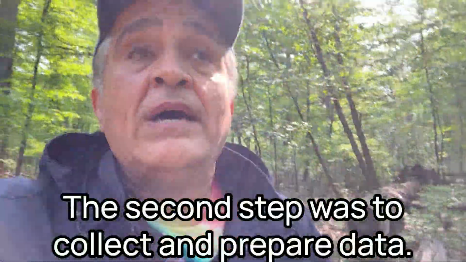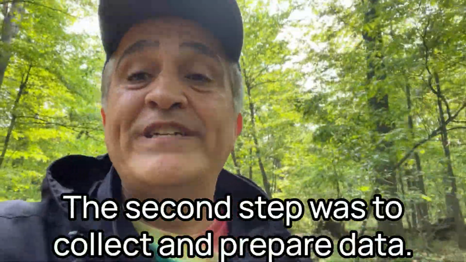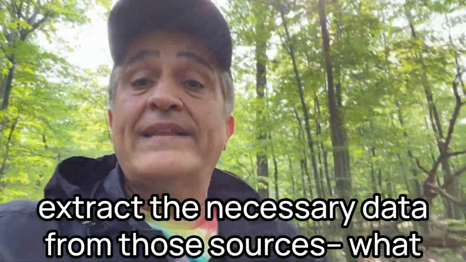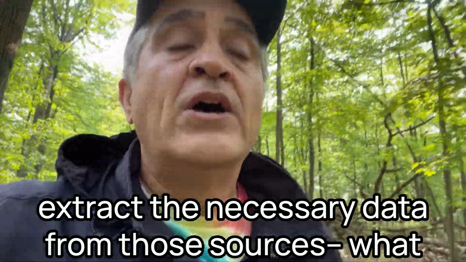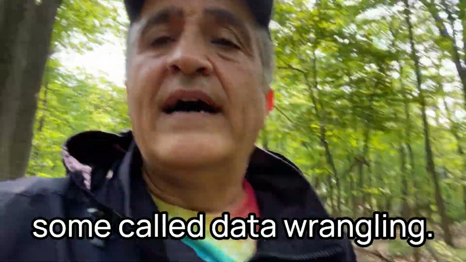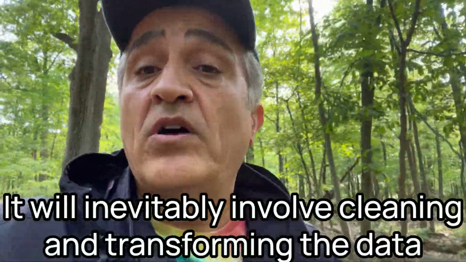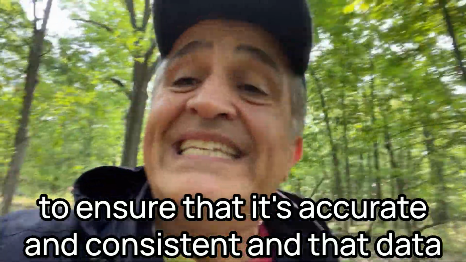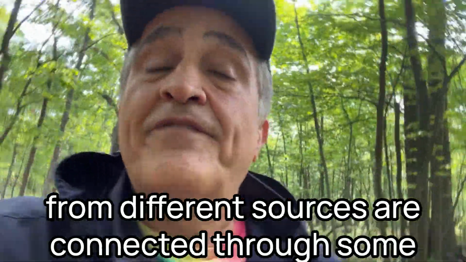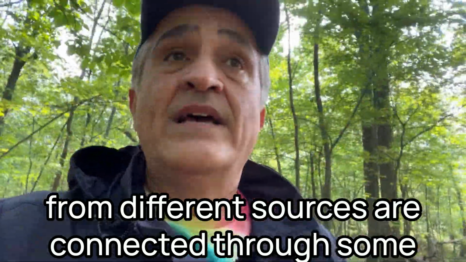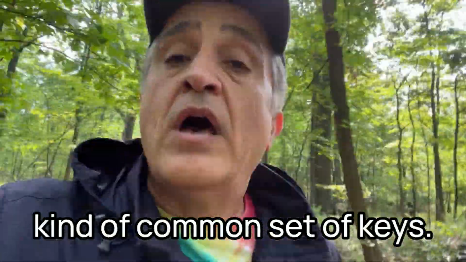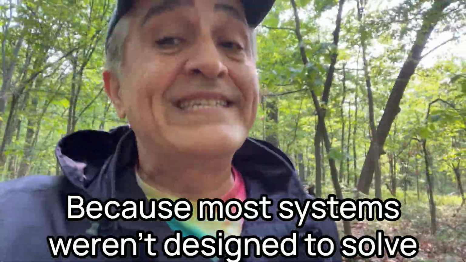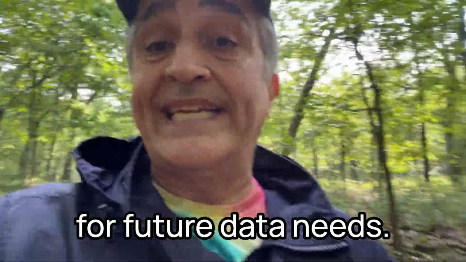The second step is to collect and prepare data. This is when you need to identify relevant sources and extract the necessary data from those sources, what some call data wrangling. It will inevitably involve cleaning and transforming the data to ensure that it's accurate and consistent, and that data from different sources are connected through some kind of common set of keys. Why is step 2 so hard? Because most systems weren't designed to solve for future data needs.